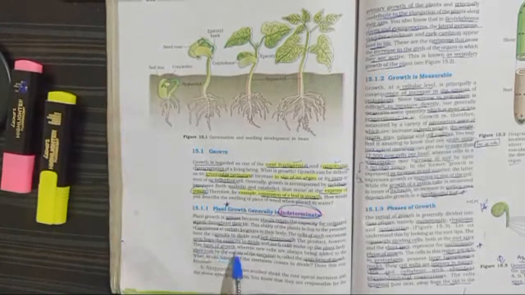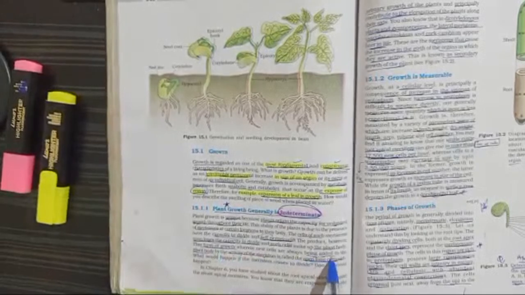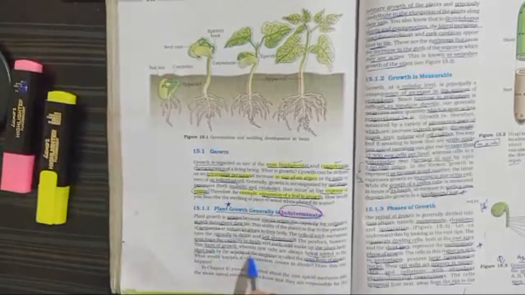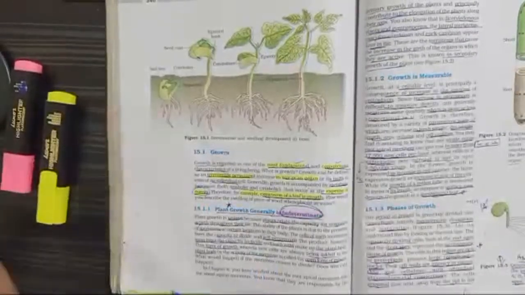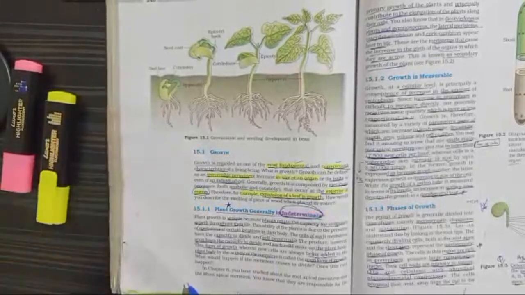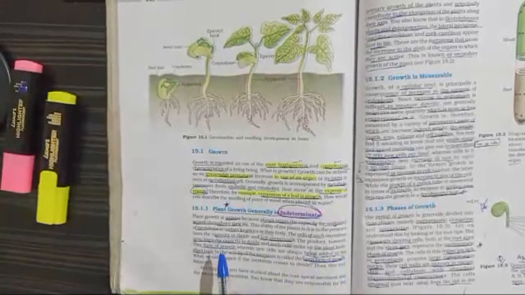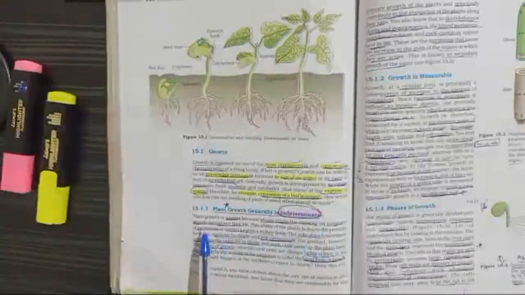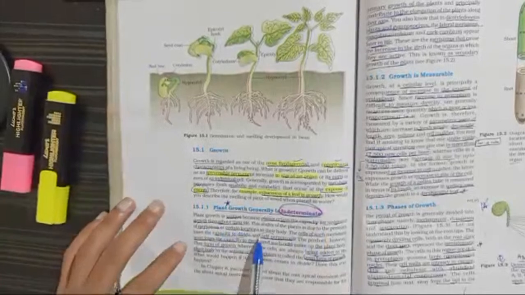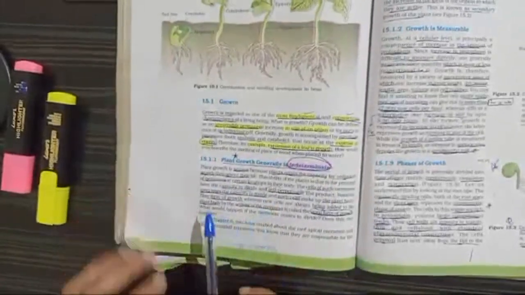That is called differentiation. This form of growth, wherein new cells are always being added to the plant body by the activity of the meristem, is called open form of growth. Plants retain the capacity for unlimited growth throughout their life.